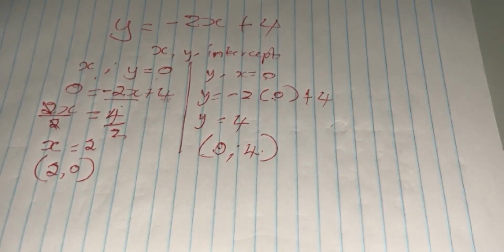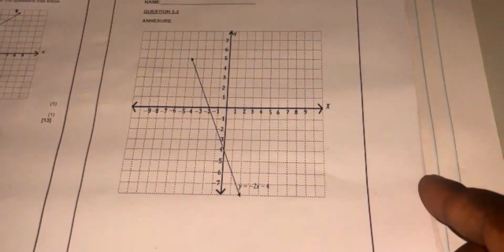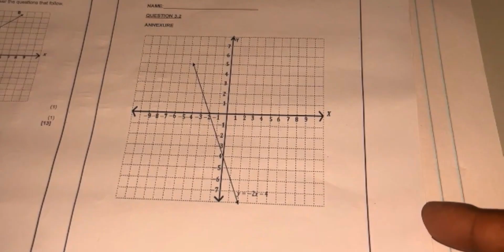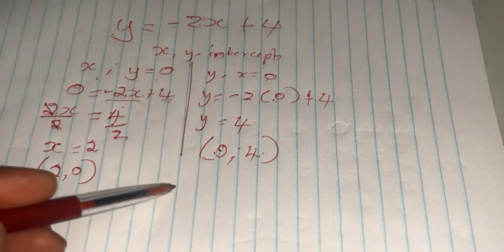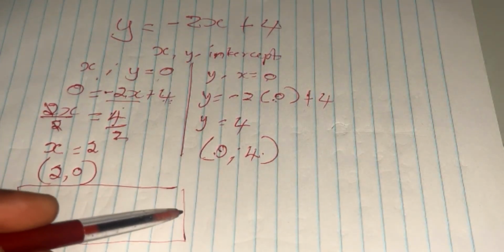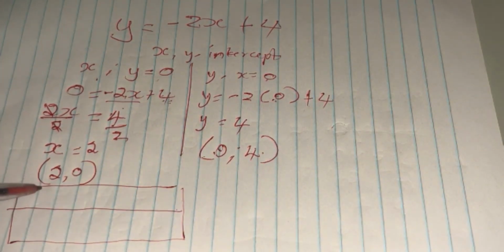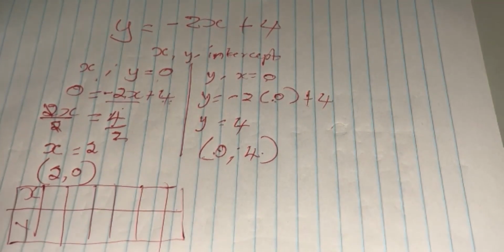So let me go back to our graph. Then what do I do when I have that one? When I have that part, remember I'm finding the intercepts like this one. It is the shortest way to solve it. It gives you an opportunity to stop starting with the table. Don't forget that it's a table of an intercept, which means we have the table like this one. Here are the x and here are the y.